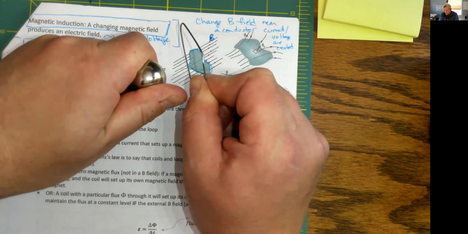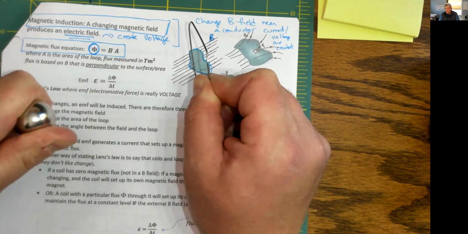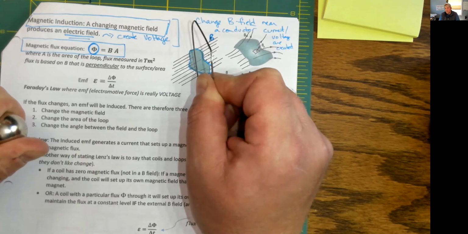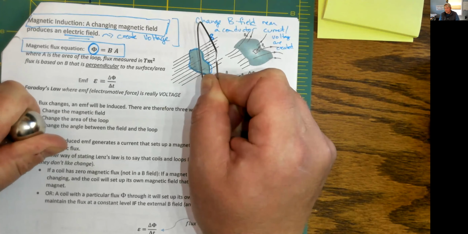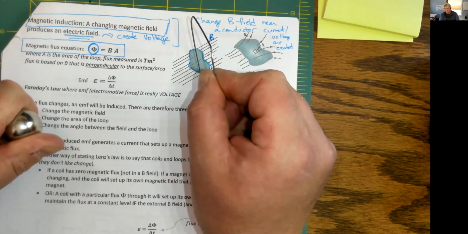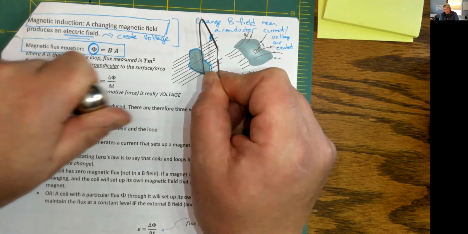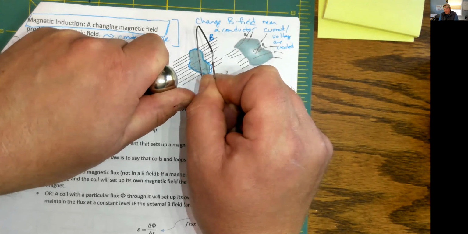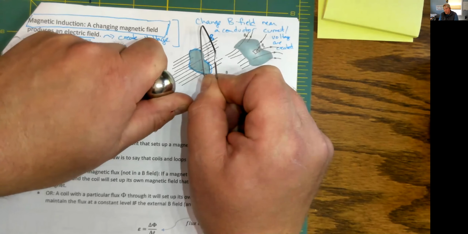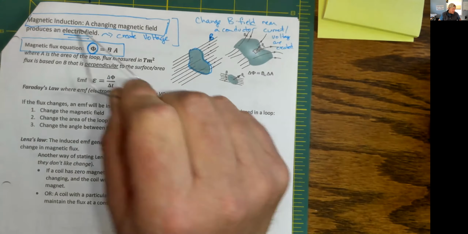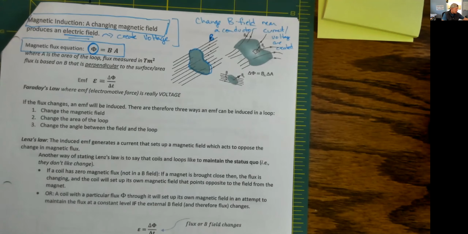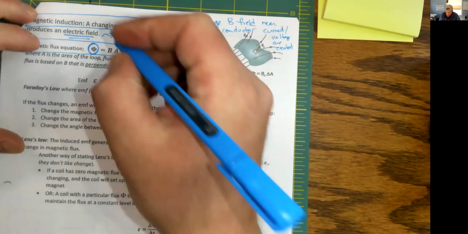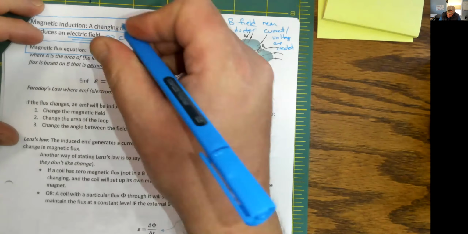But then if I move the magnet farther away, the magnetic field is definitely weaker. I can no longer feel the paperclip pulled toward it. And if I get closer, the magnetic field is going to get more intense. So depending on how the magnet is positioned, it will change the amount of flux.